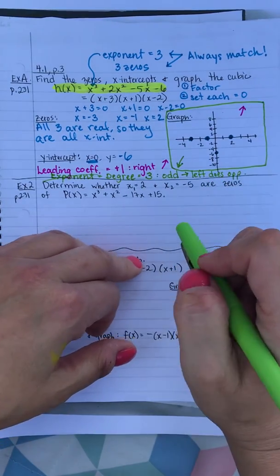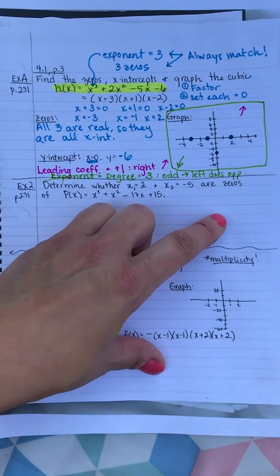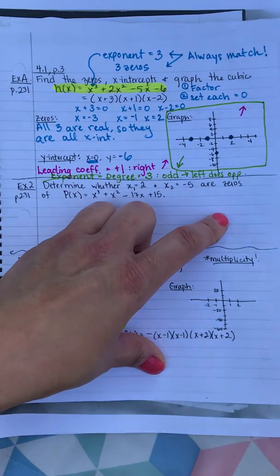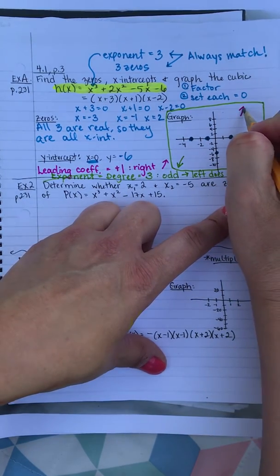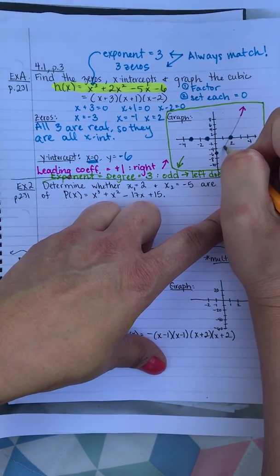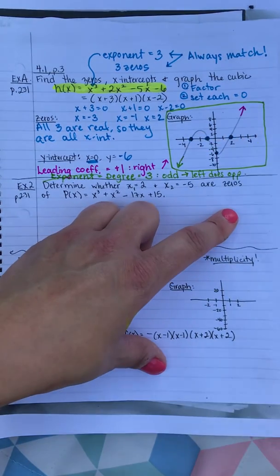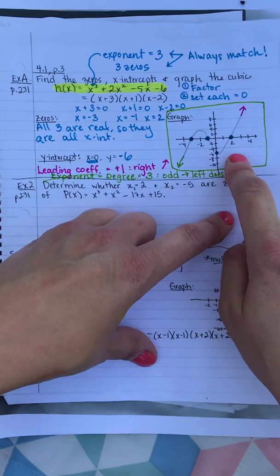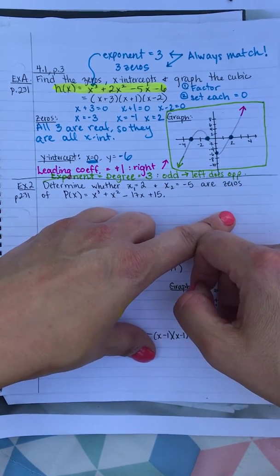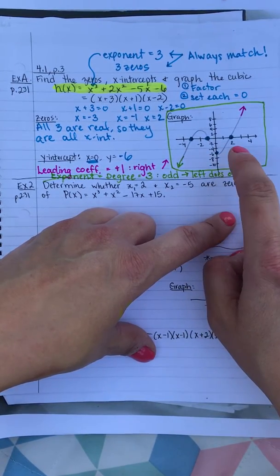Now we need to connect the dots. How do you connect the dots? I'm going to grab a pencil. Hopefully you can see it. There we go. Great. That's my answer. Now there's a little bit more to it than that.